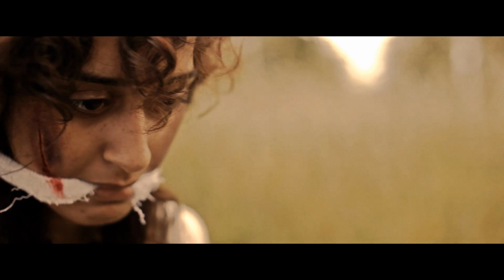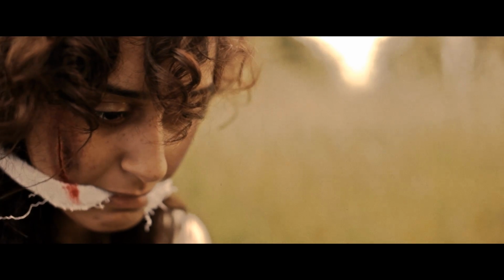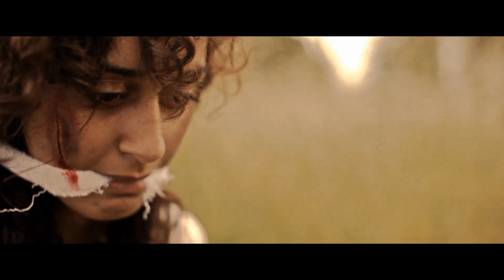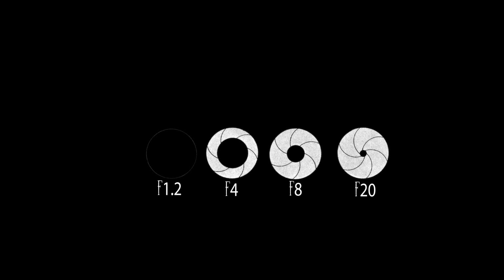However, take a look at some of your favourite films and have a look at how many scenes actually have a shallow depth of field. Not many. The only time I ever really see this shallow depth of field is when the director really wants us to focus on a certain aspect of the frame and not look anywhere else.